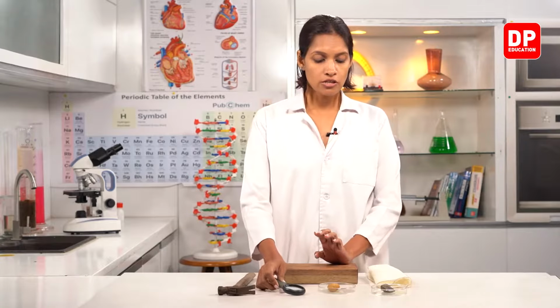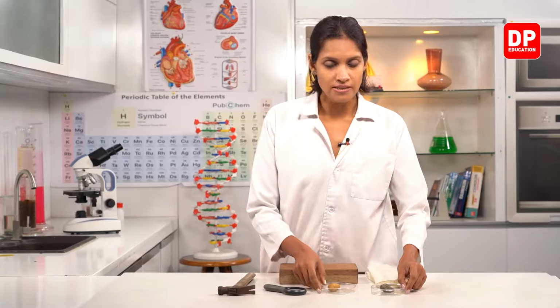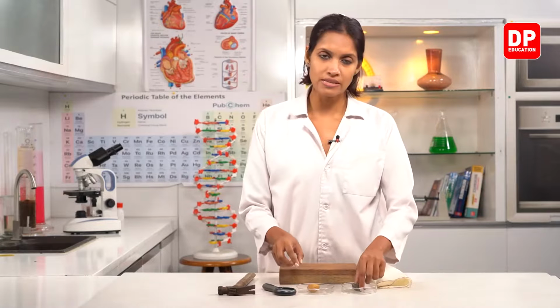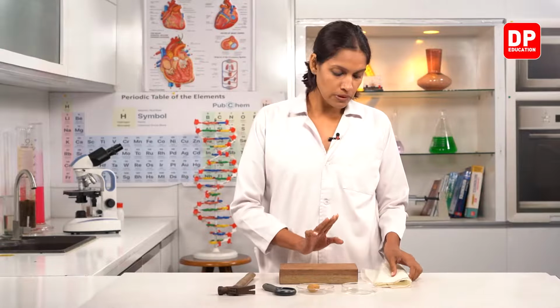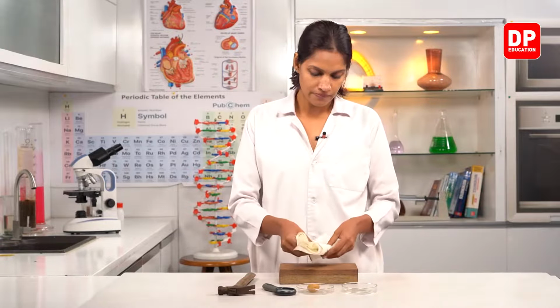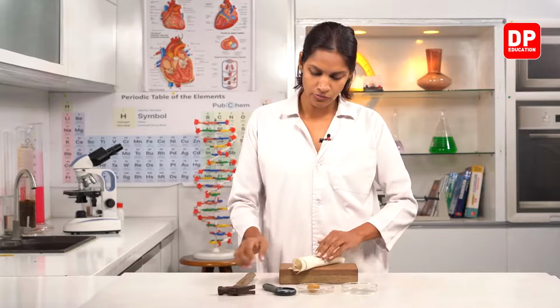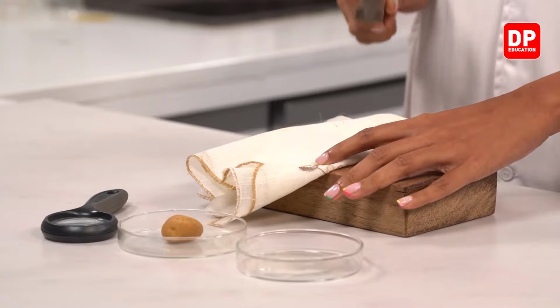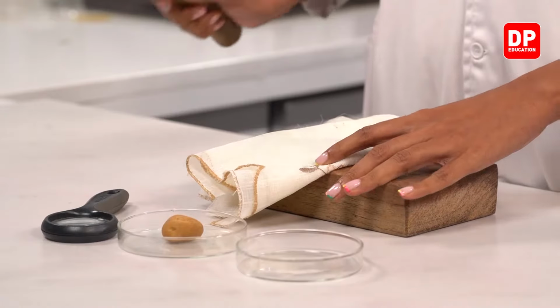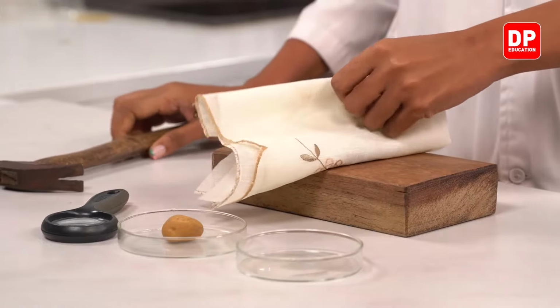Right, children? So now to observe this better, I'm going to take this granite, wrap it in this cloth and break it into pieces and then observe. Okay? So I'm going to use this hammer to break it. Right.